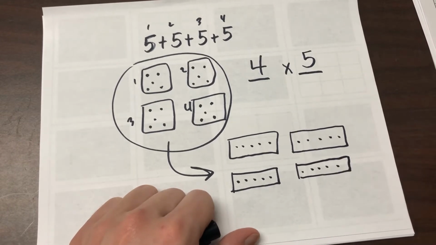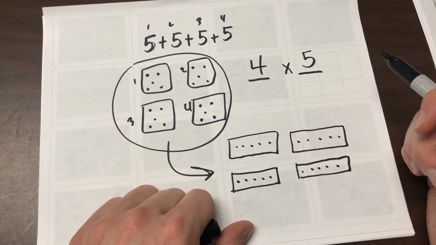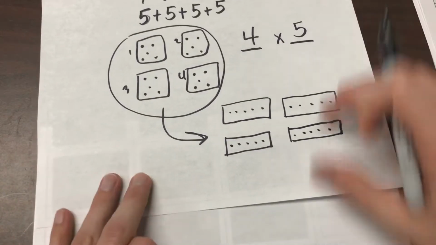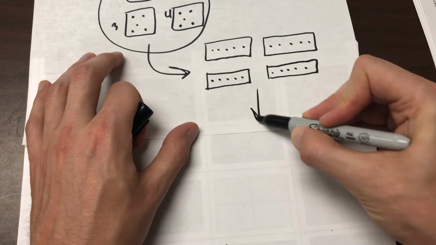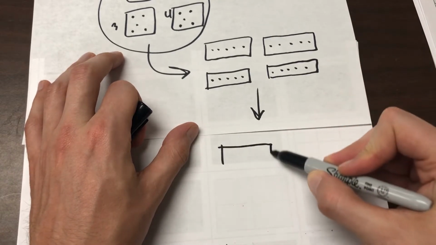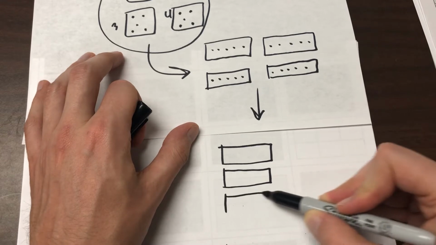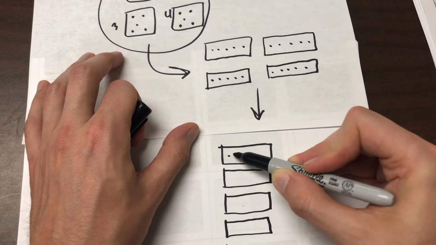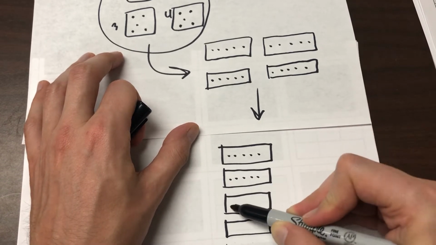All right. Now what I'm going to do is I'm going to take these groups and I'm going to stack them on top of one another, okay? And so to do that, let me show you down here. So this becomes something like this, where there's 5 in each group.